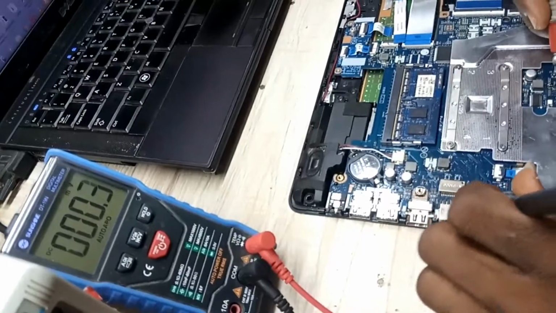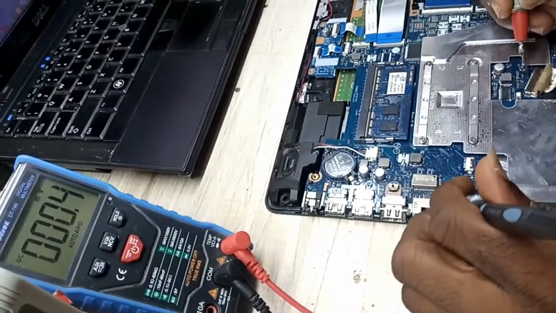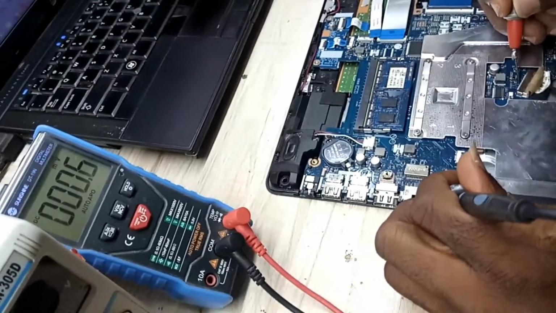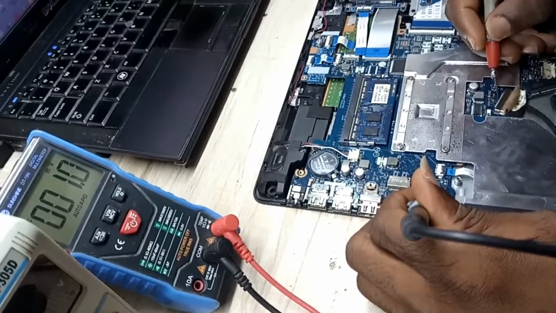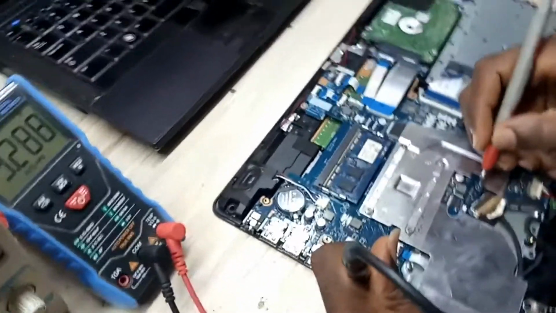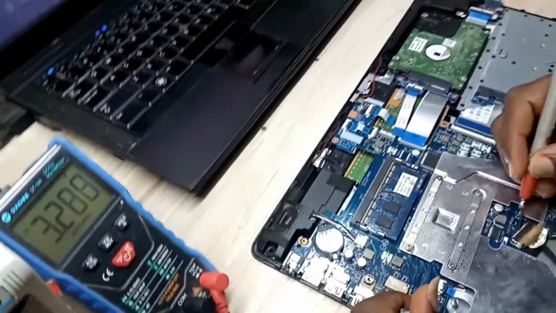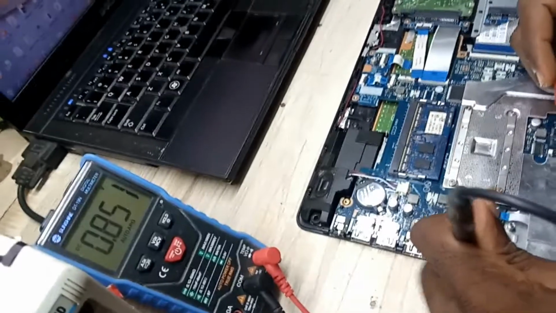This is pin number 15. Wait. What do I have here? 5, 10, 5, 10. I need ground. 5, 10, 15. This is pin number 15 here, 3.2 volts. 3.2 volts, good. And this is pin number 16 here, 0.8 volts.